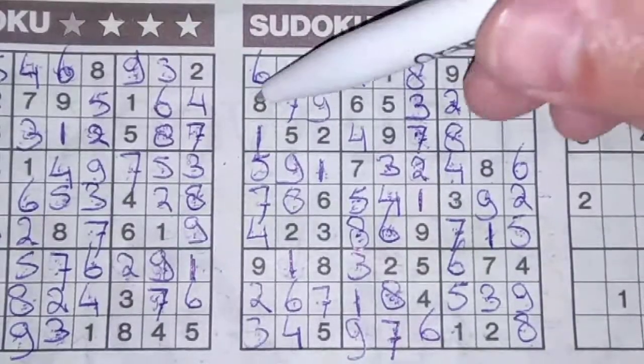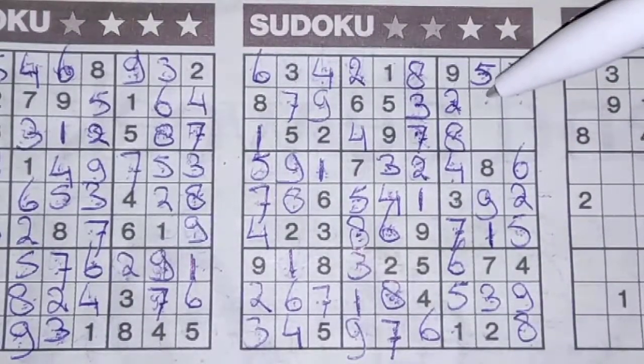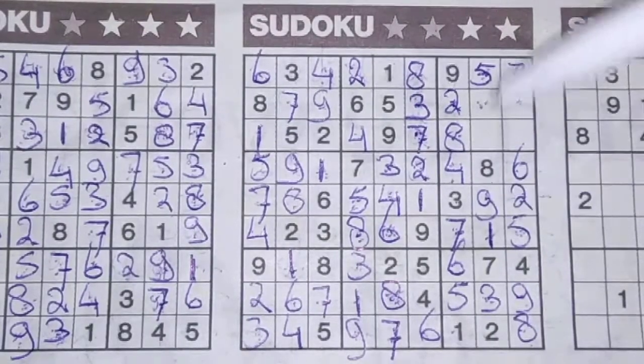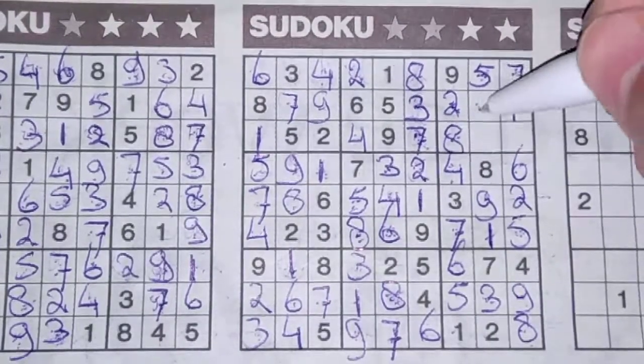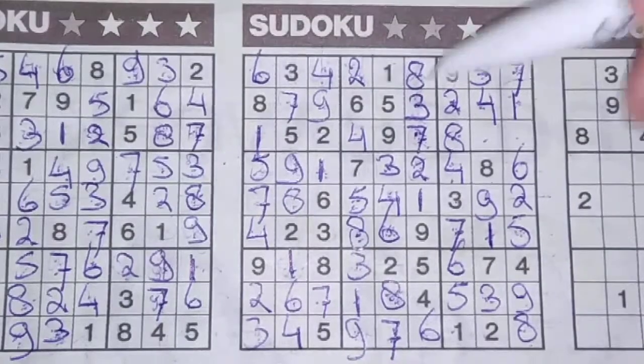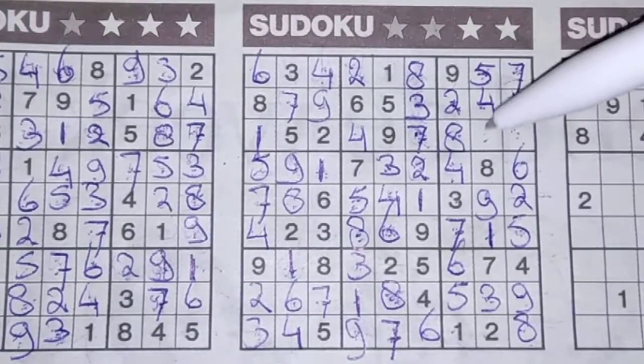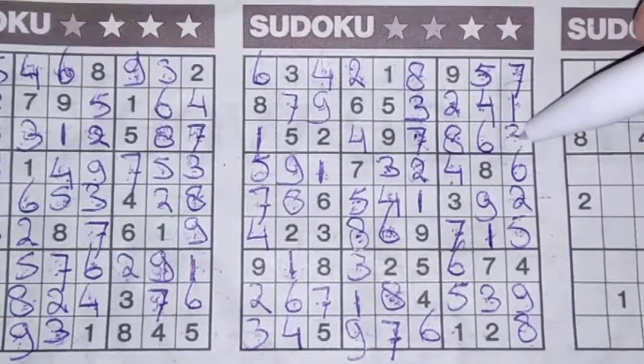2 numbers left in this second row for the numbers 1 and 4. 1 and 4, we have a 1 here, no 1 there, 1 should be here, and a 4 goes there. And the final 2 numbers of this big square for the numbers 3 and 6. 3 and 6, we have a 6 here, no 6 there, 6 should be here, and the 3 goes there.